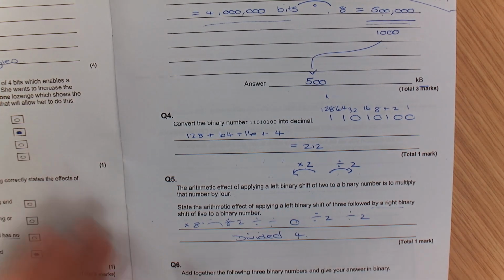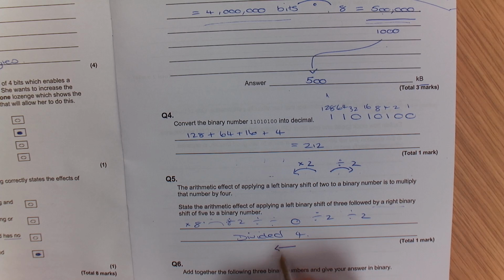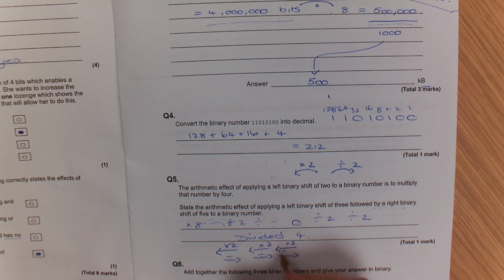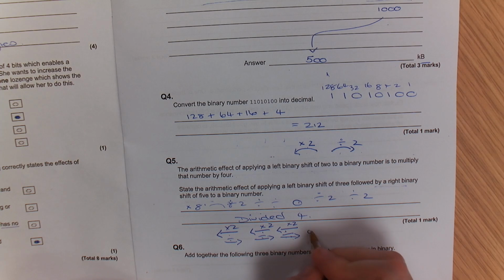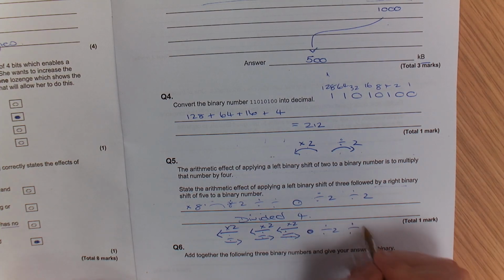When it comes to binary shifts, as long as you can work out, I went that way, that way, that way. Then I went that way, that way, that way. So you can see that that was cancelled out. So I then know I'm back to where I started, divided by 2, divided by 2. Yeah?